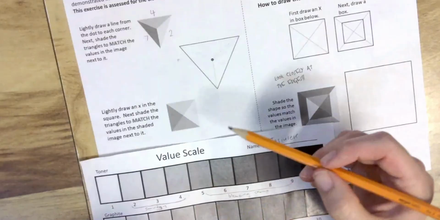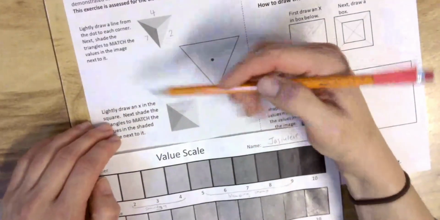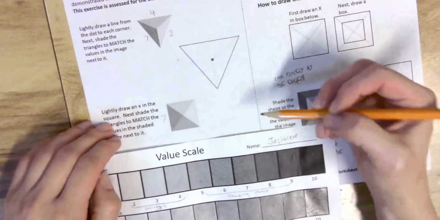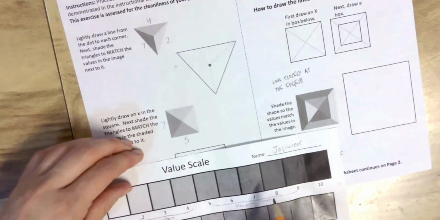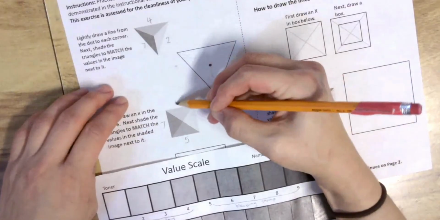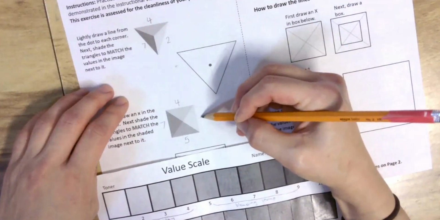This just makes it so much easier, so when we're shading, we actually have something to reference because we've already created it before. So for this section here, I would say it's a value of a 7. This section here is going to be a value of a 5, again, according to our value scale. This section here is going to be a 4, and we're also going to make this a 2.